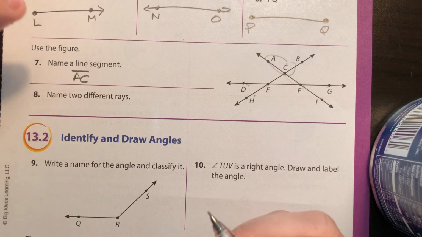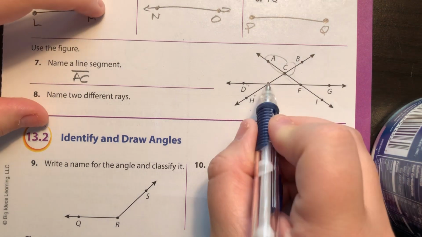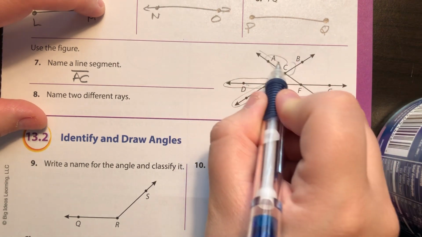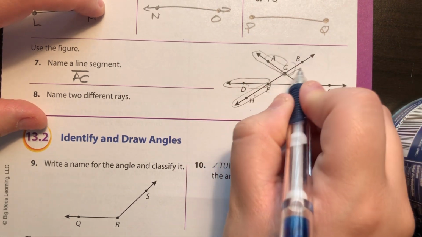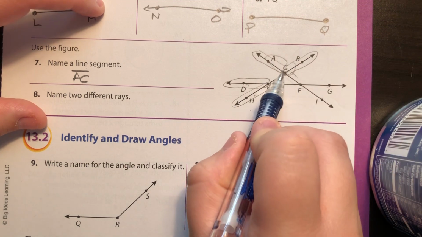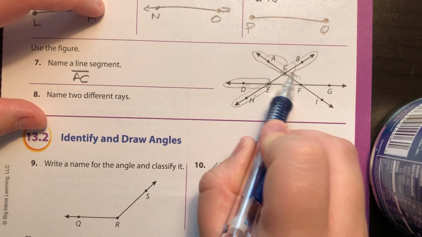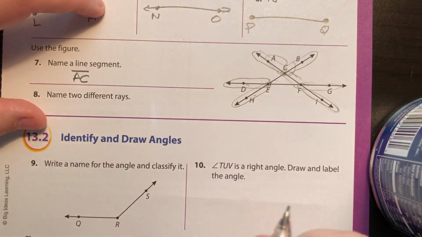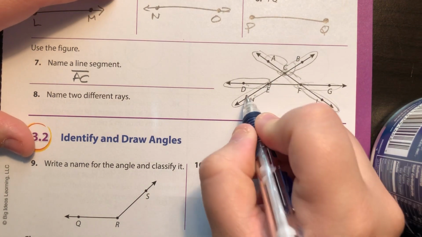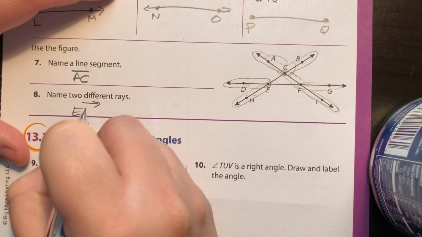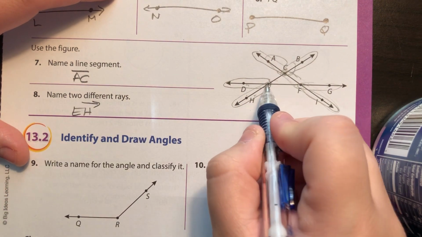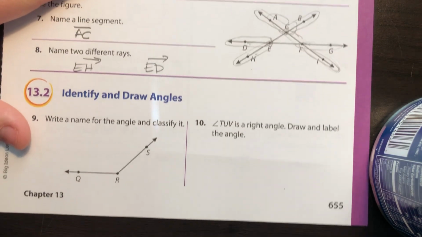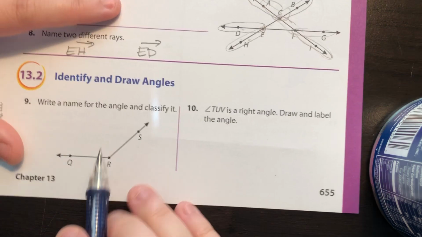Name 2 different rays. So a ray starts with an endpoint and keeps going in one direction. So this right here is a ray. That right there's a ray. This is a ray. This whole thing is a ray. There's so many. I'm going to pick this one, EH. So ray EH, and ray ED. There's tons though, because there's one endpoint going in one direction.